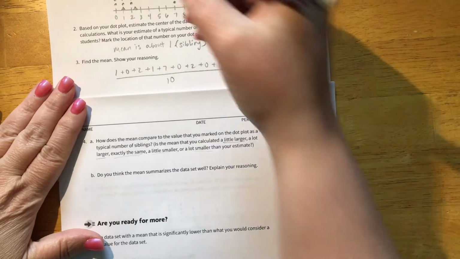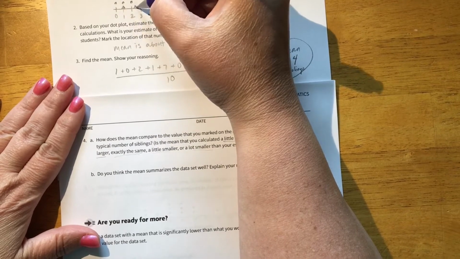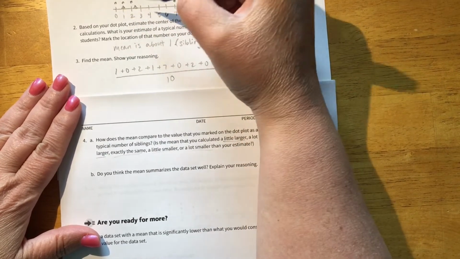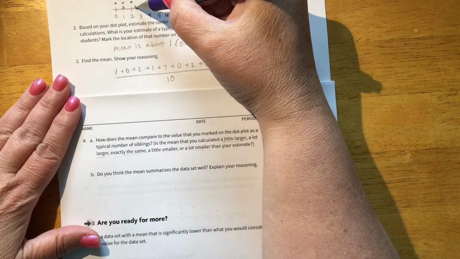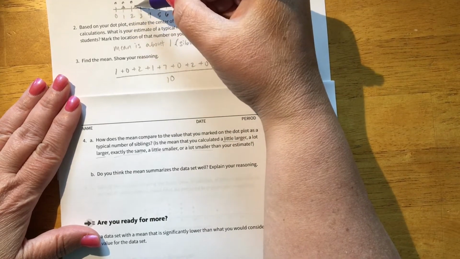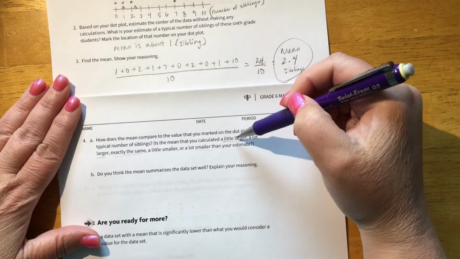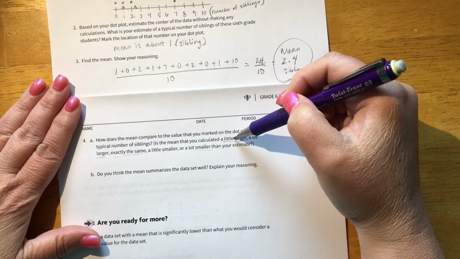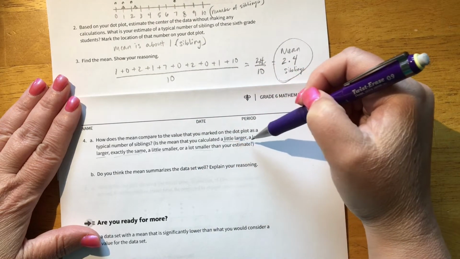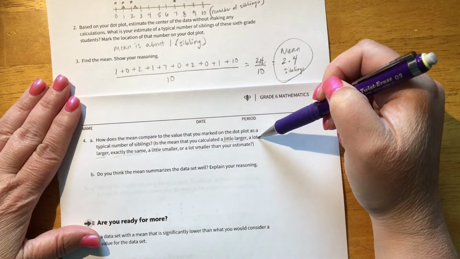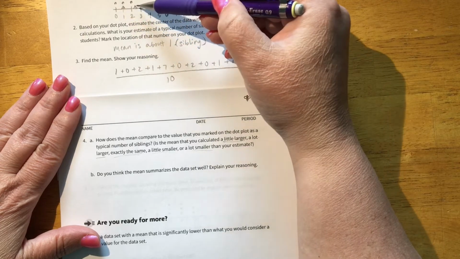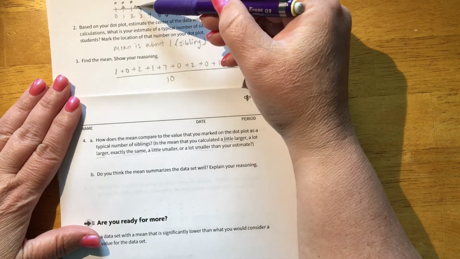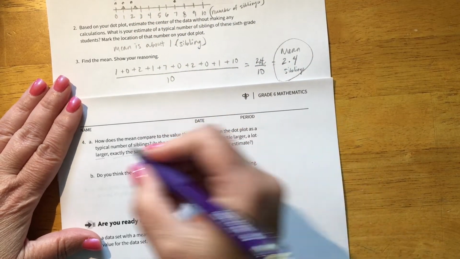So let's look at this. It's definitely not exactly the same. We thought it was going to be 1, and it's actually 2.4, right? So it's bigger for sure. Is it a lot larger? Or a little larger or a lot larger? I'm thinking it's just a little larger. Between 1 and 2.4 is a little bit. So I'm going to say it's a little bit larger.